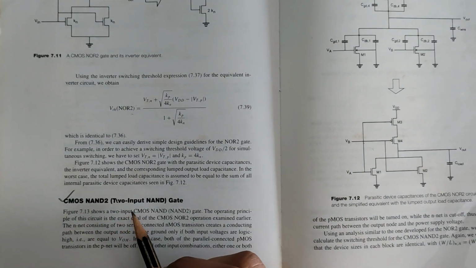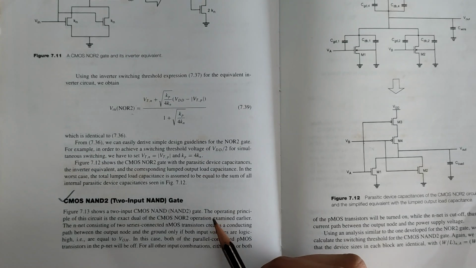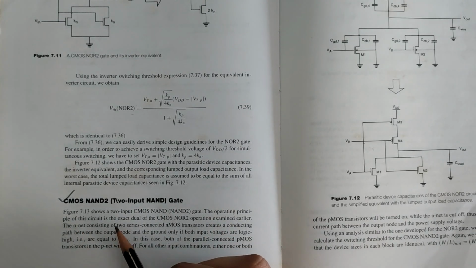CMOS NAND, 2-input NAND gate. The figure shows a 2-input CMOS NAND2 gate. The operating principle of this circuit is the exact dual of the CMOS NOT operation examined earlier.